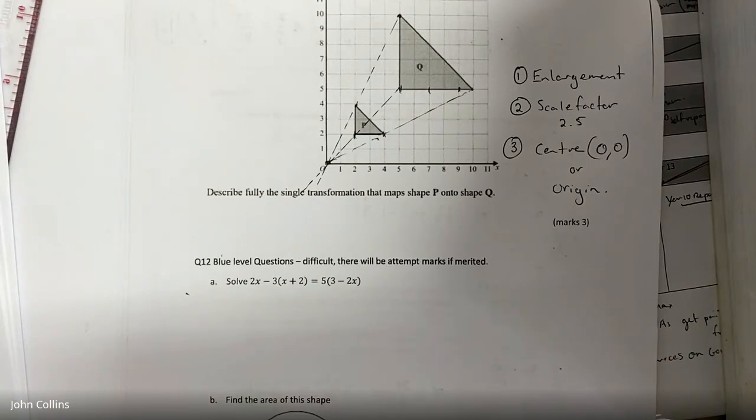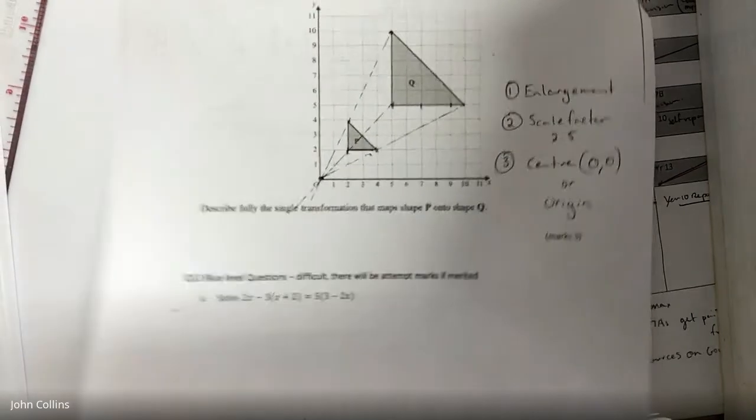All right, let's move on to the slightly more challenging questions. All right, so solving. Did anyone get an answer for this first one? Solving this equation? Yeah. Let's hear them. What'd you get? I got x equals 2 and 1/3. 2 and 1/3. Anybody else? X equals 7. Okay. Anybody else? No? Okay.